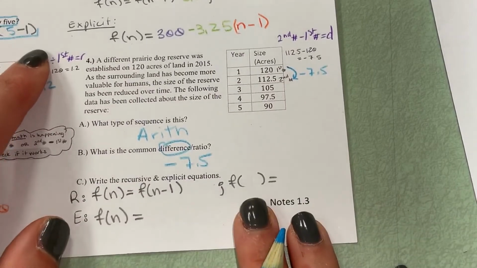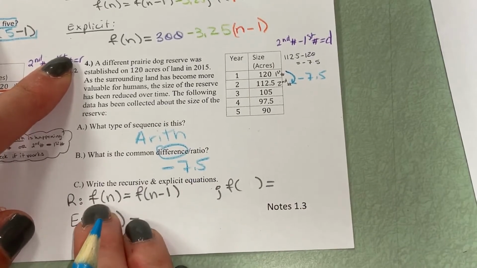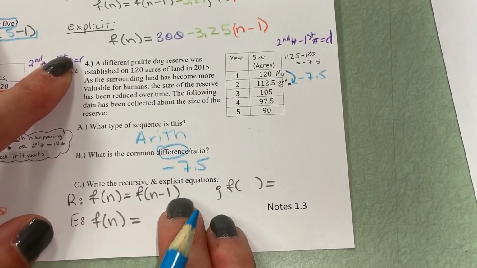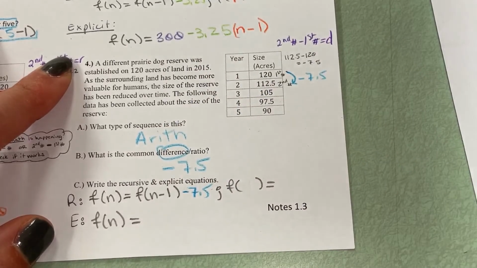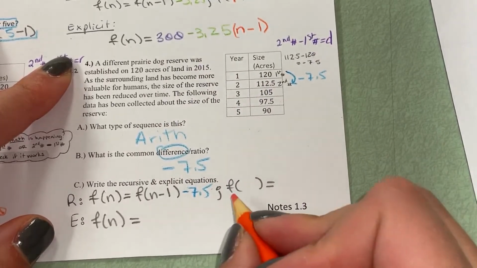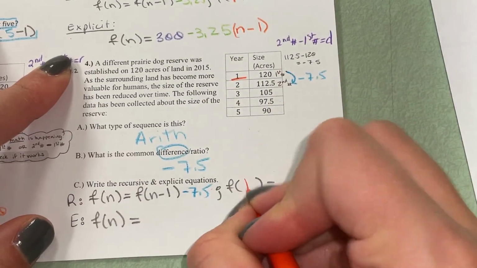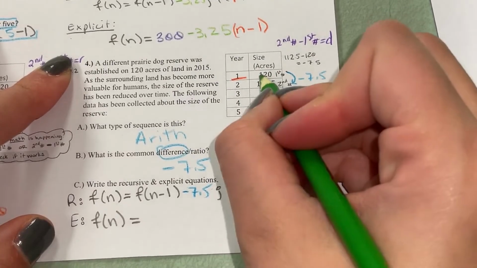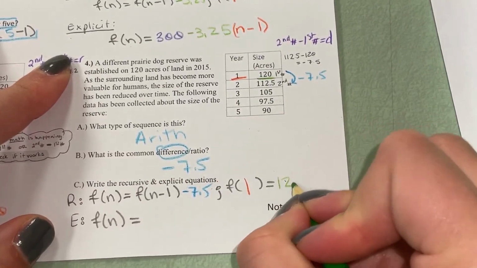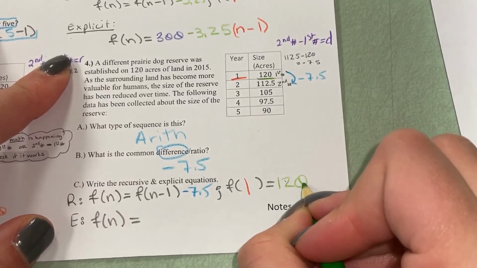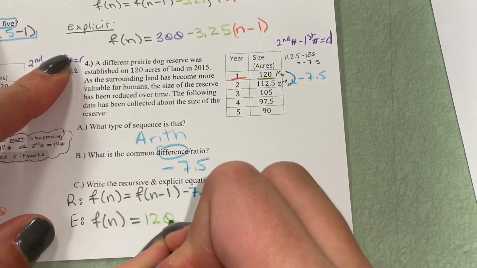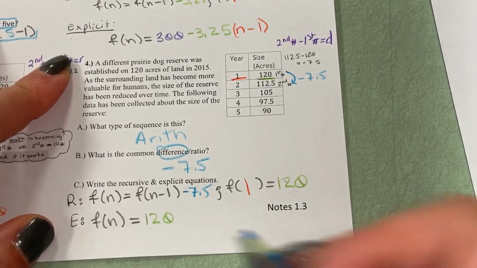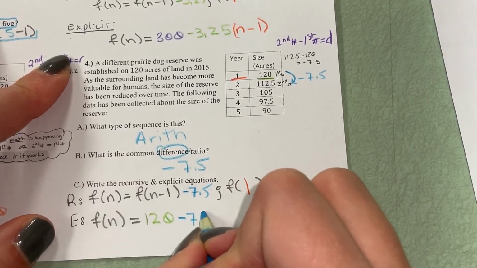Okay, so when I fill out my recursive, again, it always starts as f of n equals f of n minus 1. Then we minus 7.5. And this gives us a start time, we started with a 1. We have 120 acres, so we have f of 1 equals 120. When I write my explicit, I start with that 120, remember, because you always start with what you got first. Then you write your common difference, which in this case was minus 7.5.